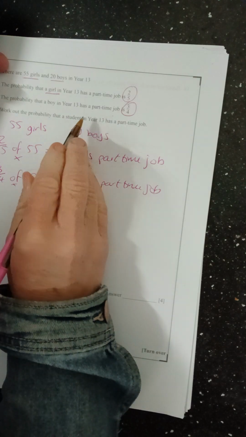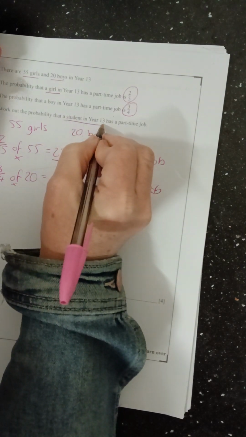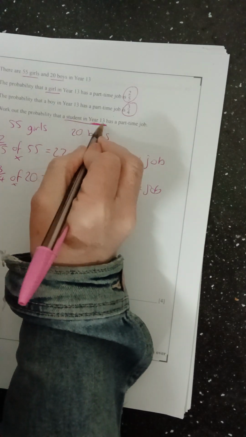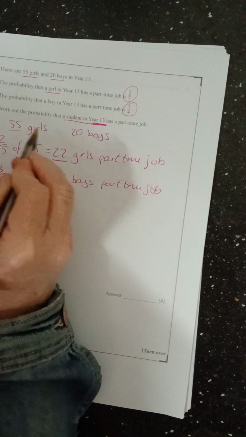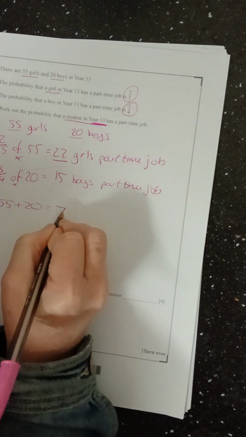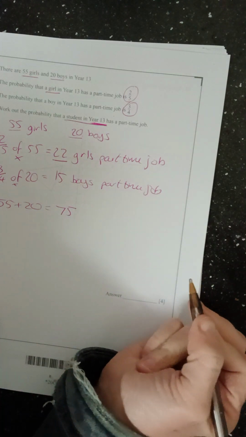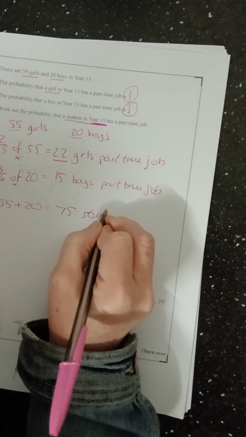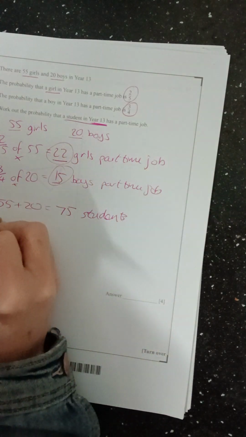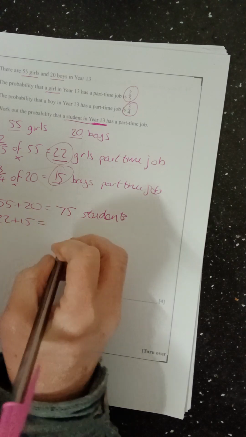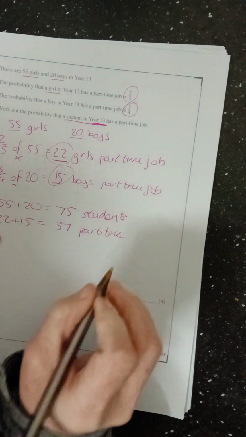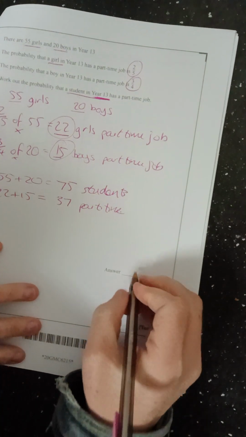Work out the probability that a student in year 13, so that is the total number that have part-time jobs out of the total number of students. The total number of students is that plus that. So that is 55 plus 20 equals 75. So it's going to be out of 75. And then the number that have the part-time jobs is 22 plus 15, which is equal to 37. So it's 37 out of 75 is your answer.